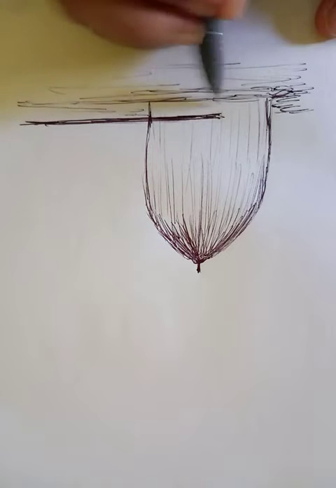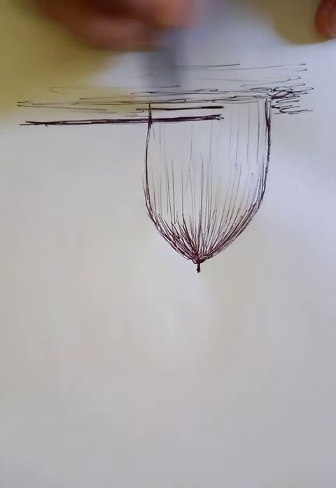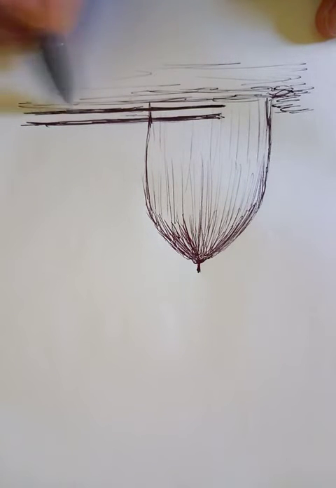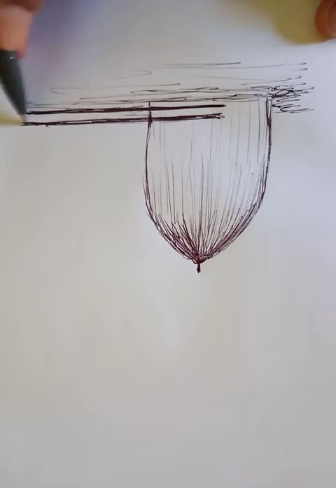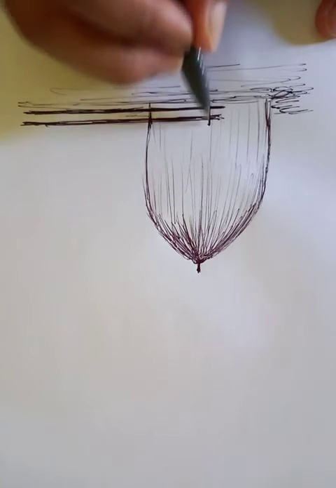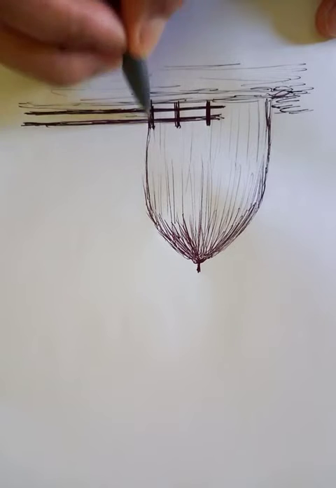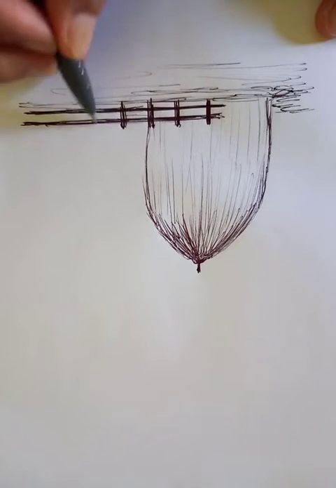We can draw the fence. Usually the fences are also made of bamboo. So we can draw it like this.